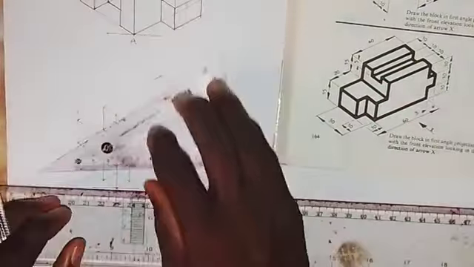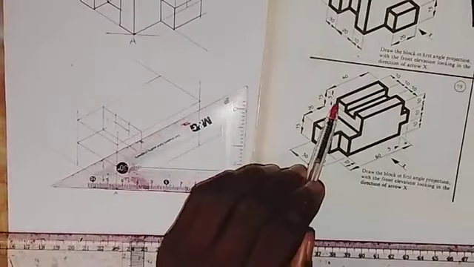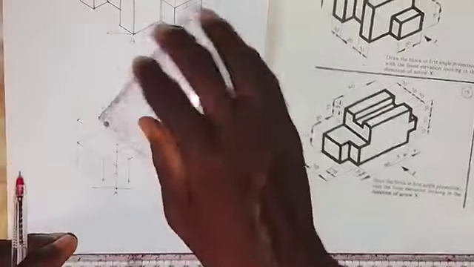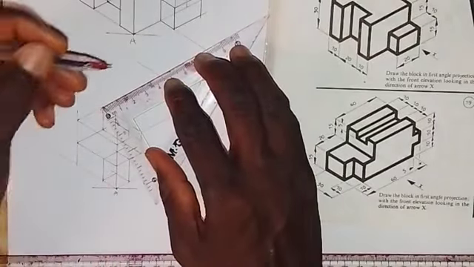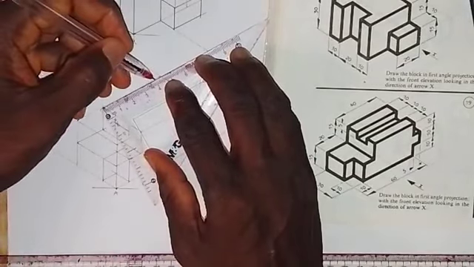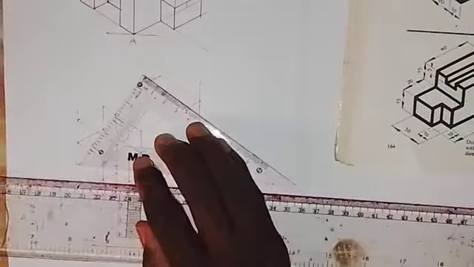So what I'm going to do is, let's take the measurement from here to here, which is 40 millimeters. Let's take that. So I will come here and take a measurement of 40 millimeters from this point. So this is 40 millimeters. So at this point here, I'm going to draw a line.